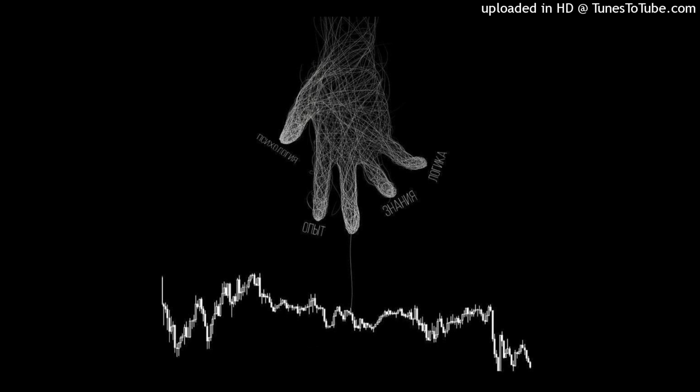So we want to see, is the zone unmitigated? Whenever I say that, I personally mean, is it a completely fresh zone? Nothing's tapped into it yet, nothing has filled up any of the orders. It's completely fresh, completely unmitigated. And then the other aspect is, is that zone part of a demand or supply chain?